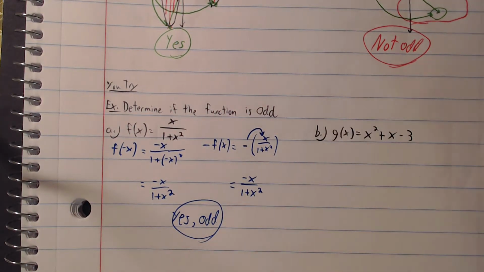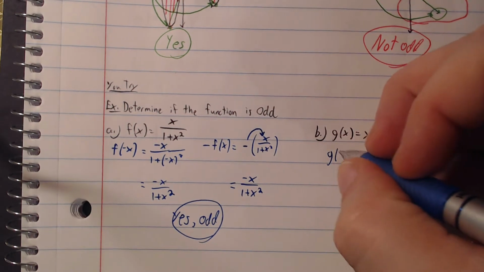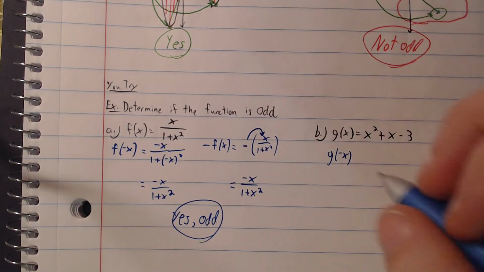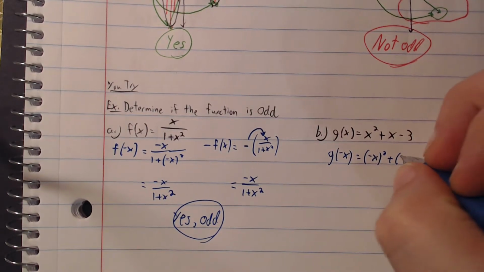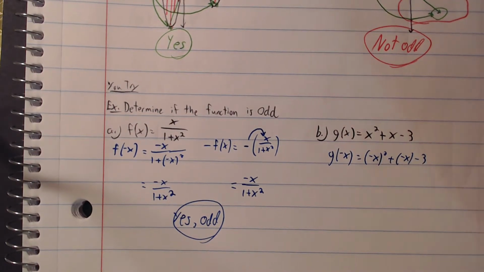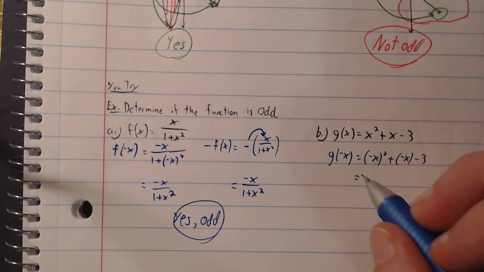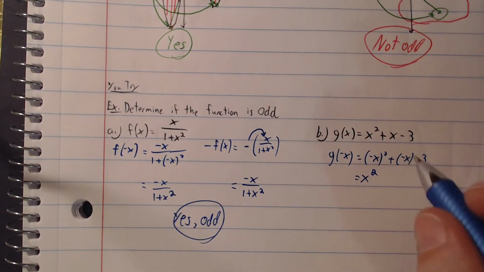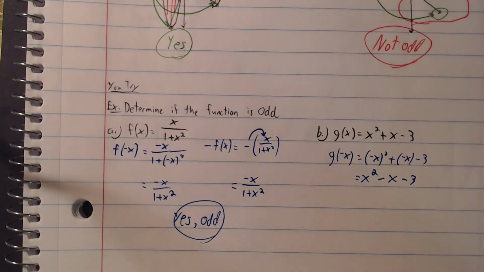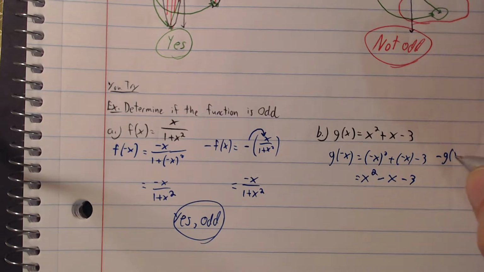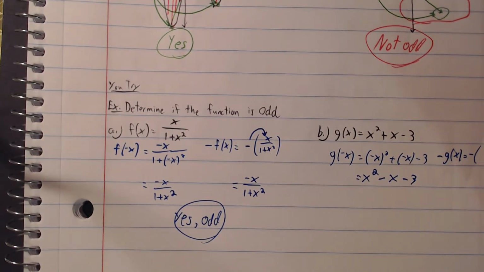The other problem, if we do the opposite of x, we're going to get x squared. Here we're going to end up with minus x and minus 3. What we want to compare it to is the opposite of all of g of x. I'm sorry, not the inverse, the opposite.